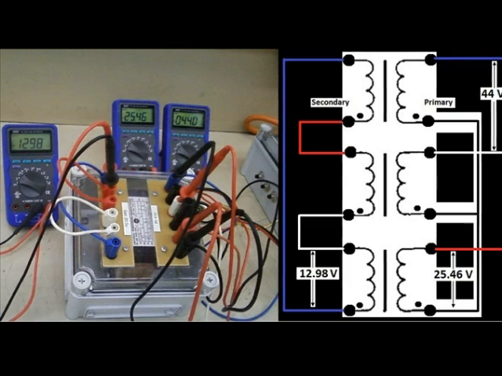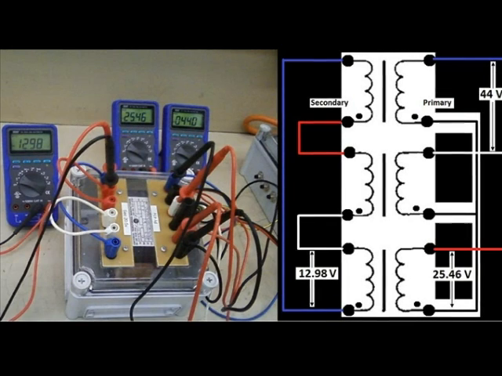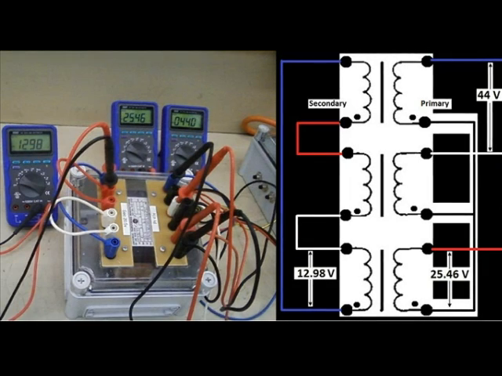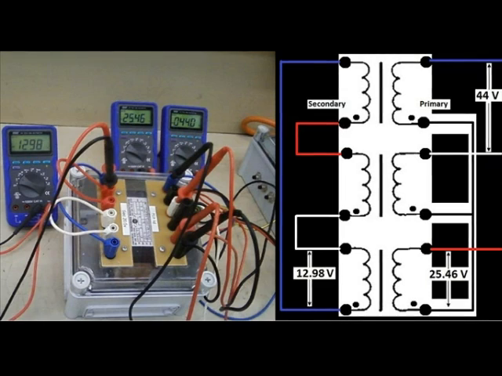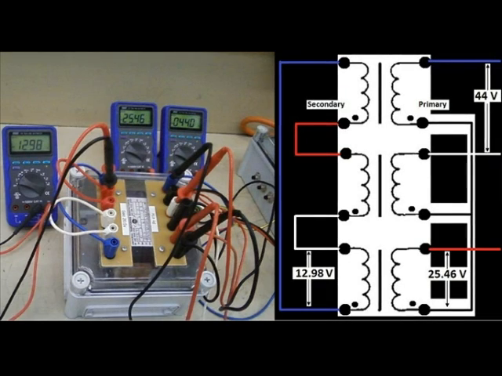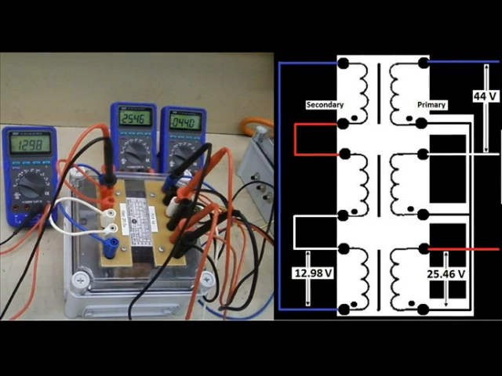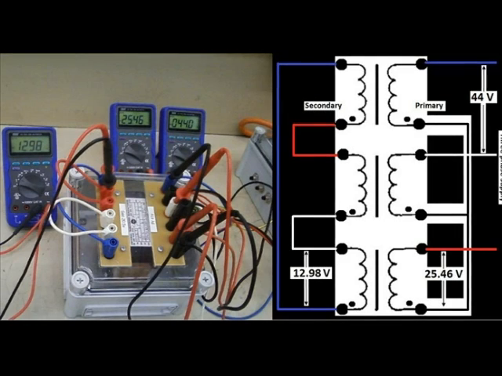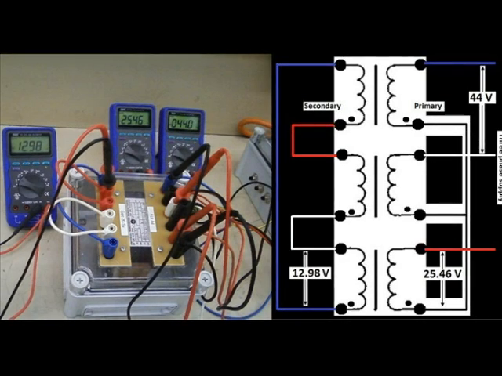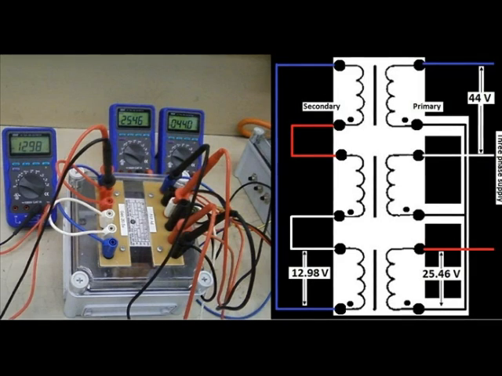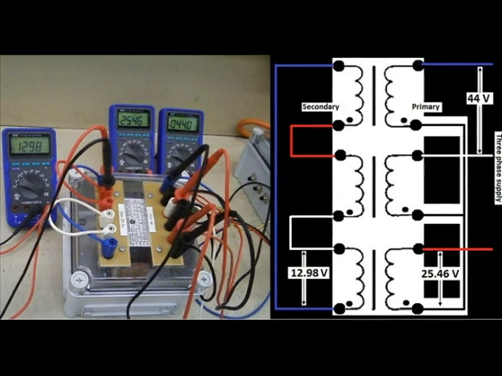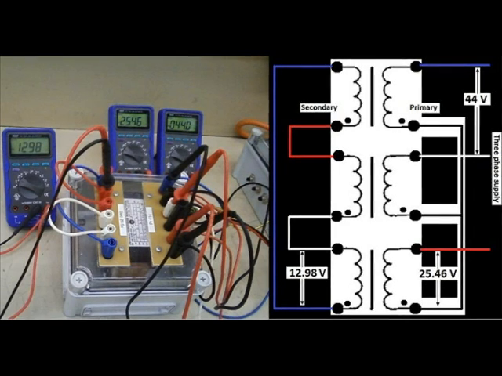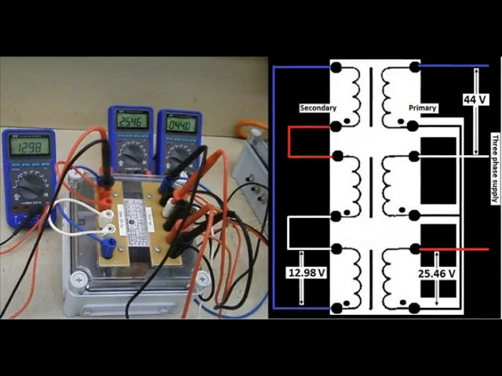In the first instance here, we have a star primary and a delta secondary. So we can see here from the measured values we've got the input to the primary. The line voltage is 44. The phase voltage is 25 volts. The line and phase voltages are the same in the secondary, because it's a delta connection, so there's only one voltage. We have 12.98 or 13 volts on the secondary.